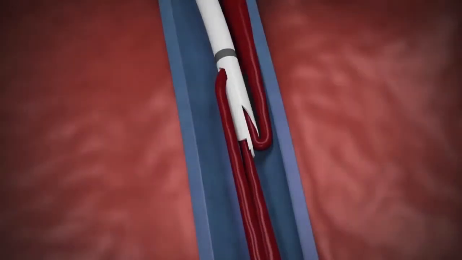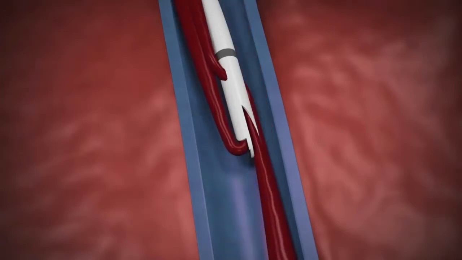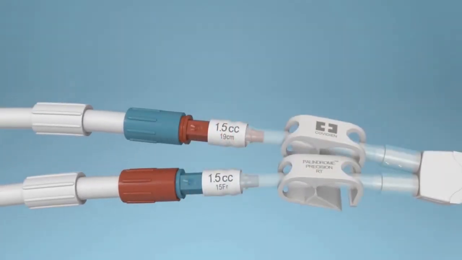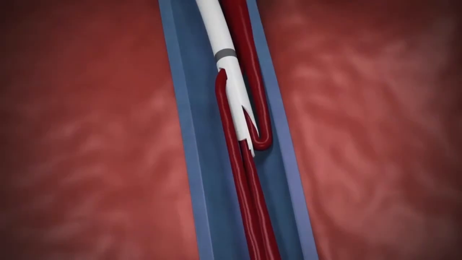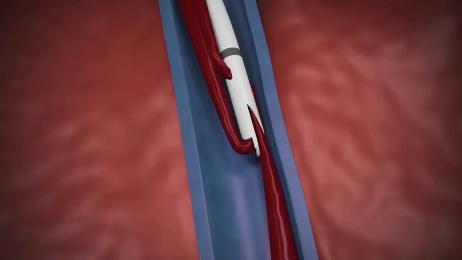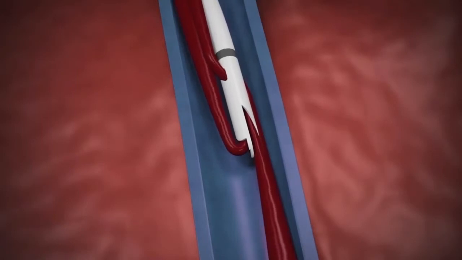The unique symmetric tip of the Palindrome Precision Chronic Catheter minimizes recirculation not only in forward flow, as most catheters are designed to do, but it also provides minimal recirculation rates when the lines are reversed. Reversing dialysis lines is a common practice in dialysis therapy and is often necessary to restore catheter function. If a catheter is occluded or clotted, reversing the lines is often the only option besides replacing the catheter to restore adequate flow and dialysis treatment for the patient.